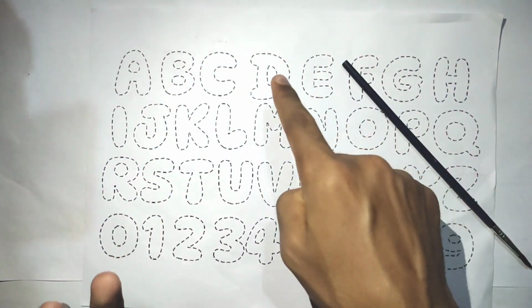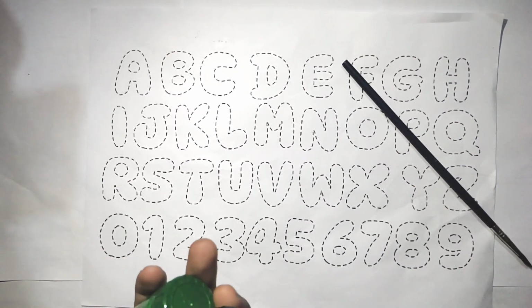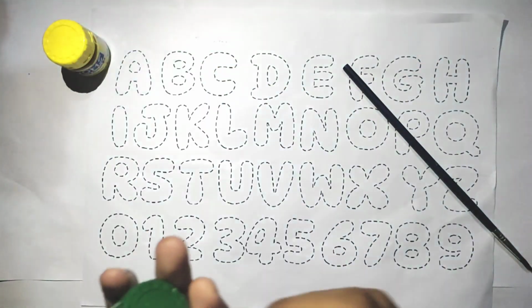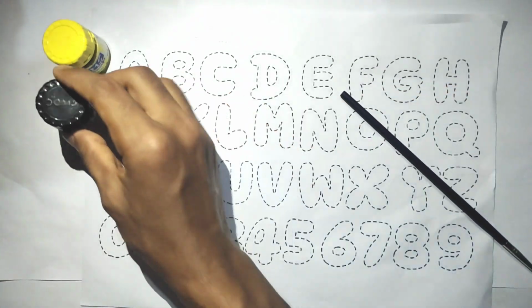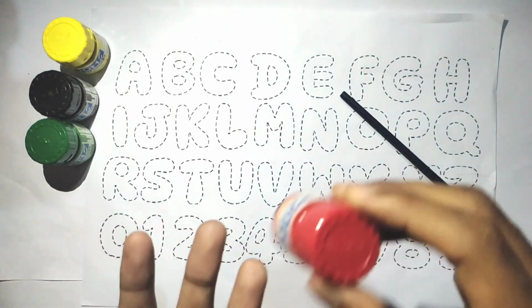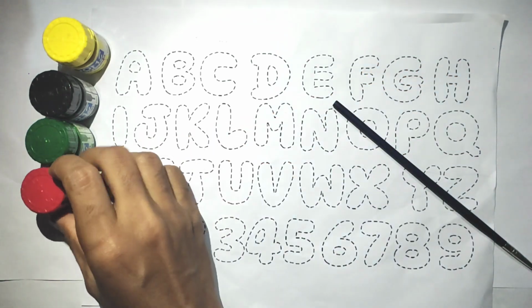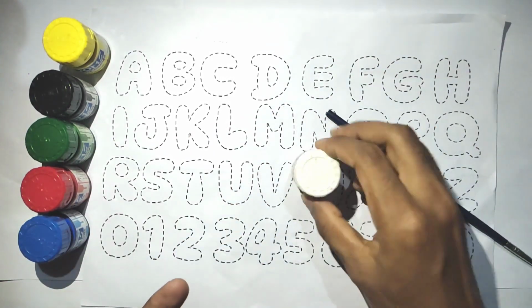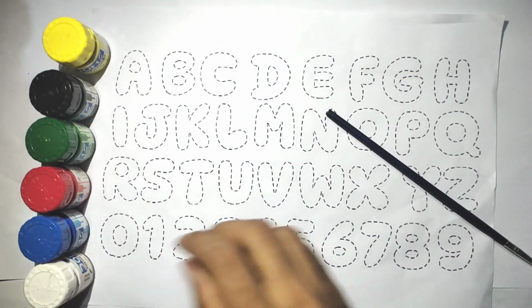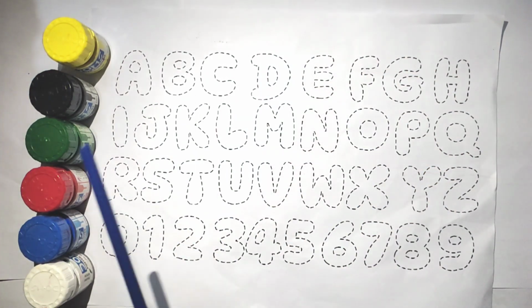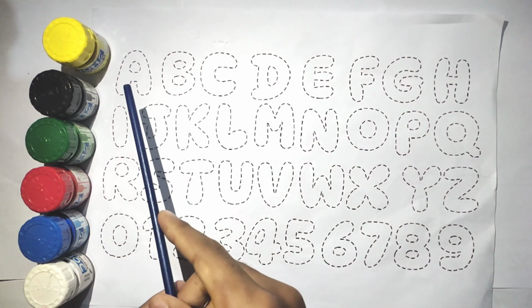Today we are learning ABC and 1 2 3. Yellow color, black color, green color, red color, blue color, white color. So kids, now we are coloring numbers and ABC.